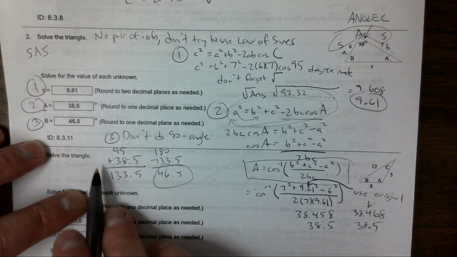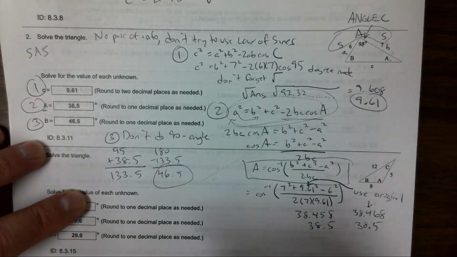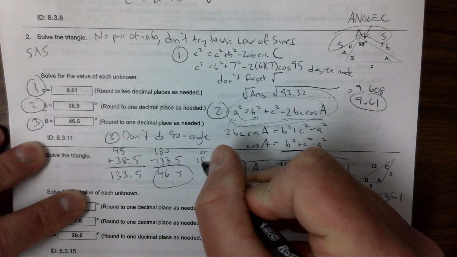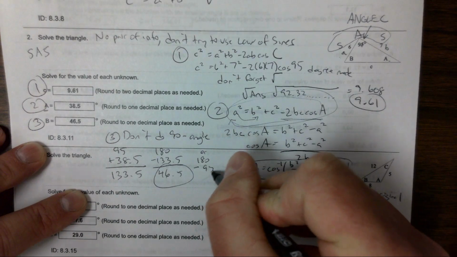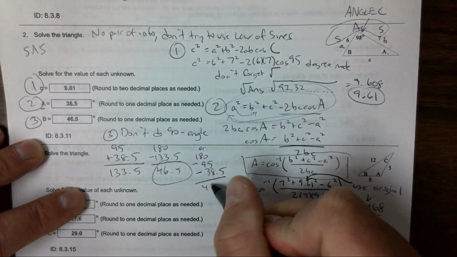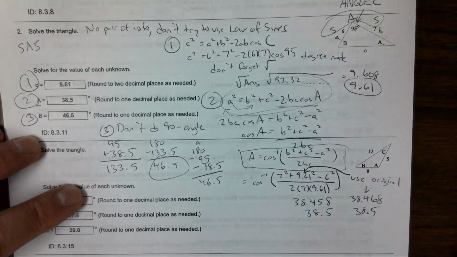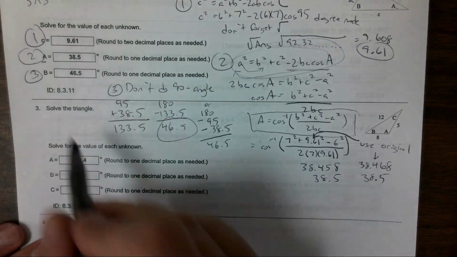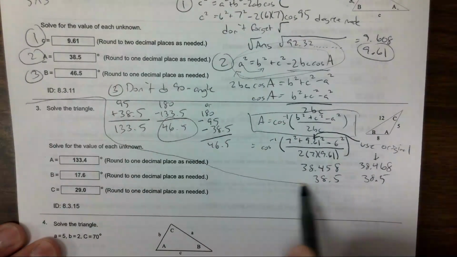Most likely that's what you're going to do. You do that, or just say 180 minus 95 minus 38.5. You know, either of those approaches works. Okay, so that's problem 2.